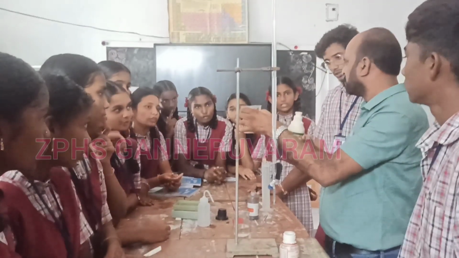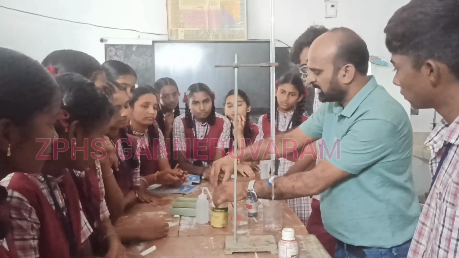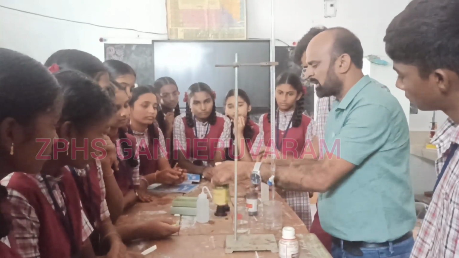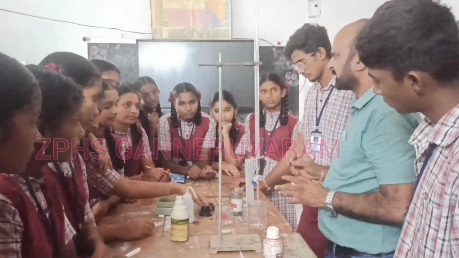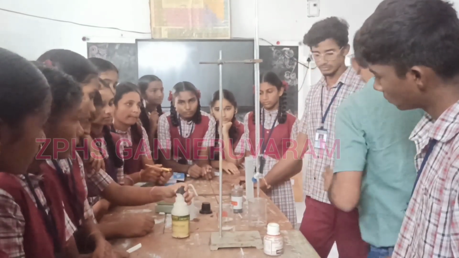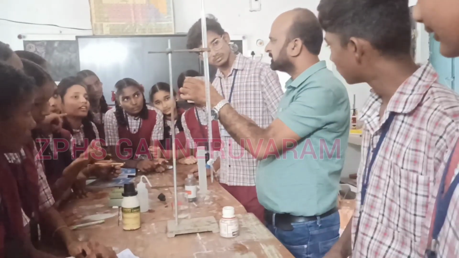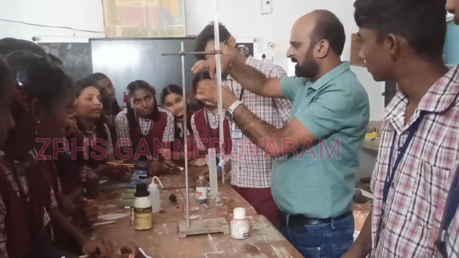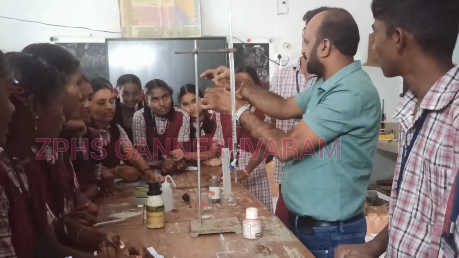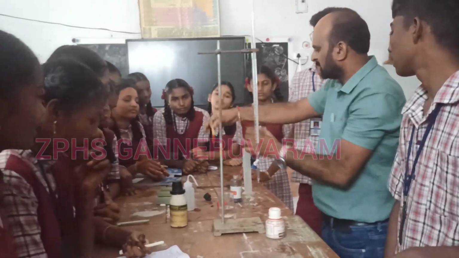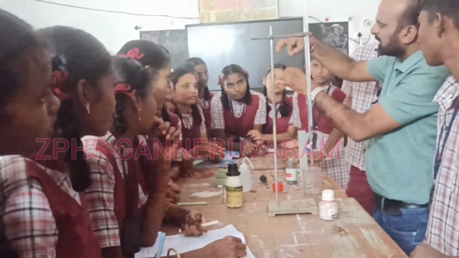Hydrochloric acid solution. Okay, so now we are using the indicators. Again we are going to use the indicator. What indicator do we have to use? We have pH paper. I am using it first. What color have we got? Red color. So that's why it is HCl. It is an acid.